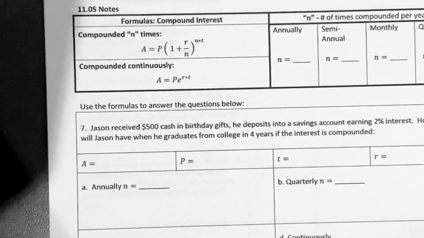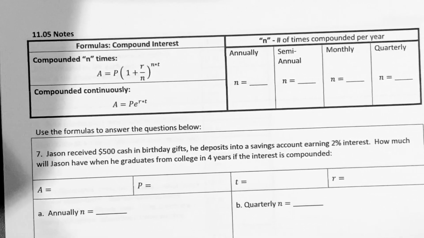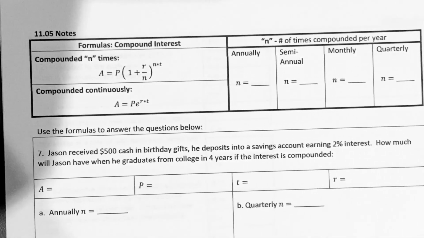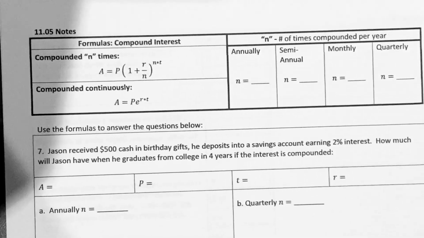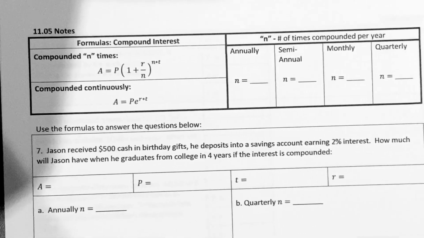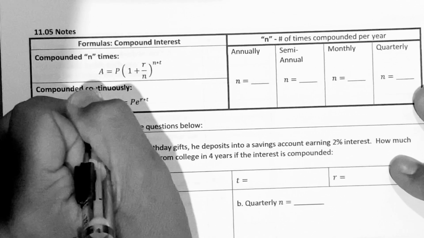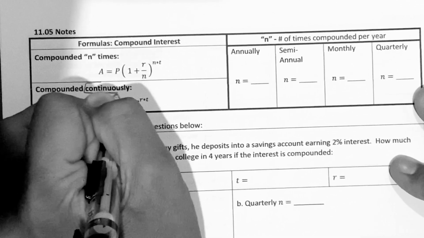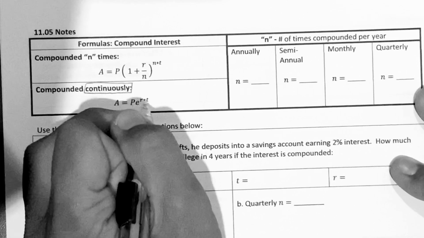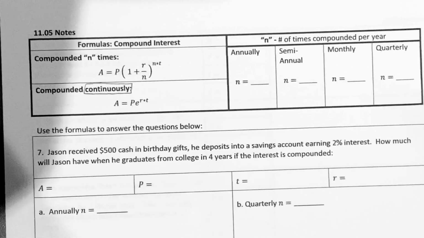And this is how banks and loans and everything calculate your interest values. So compound interest, we have 2 formulas. We have compounded n times. We'll talk about what n means in a second. And then we have compounded continuously. If it says compounded continuously, it'll say that in the problem. You're going to use our A equals PERT. The A and the P mean the same thing that they did on the other.